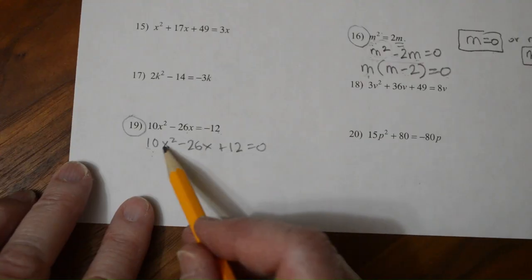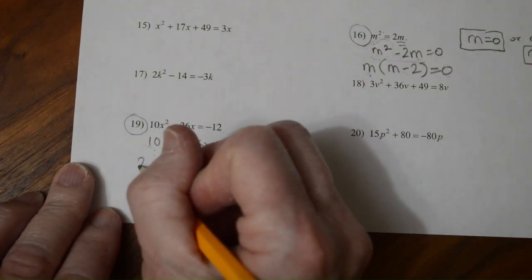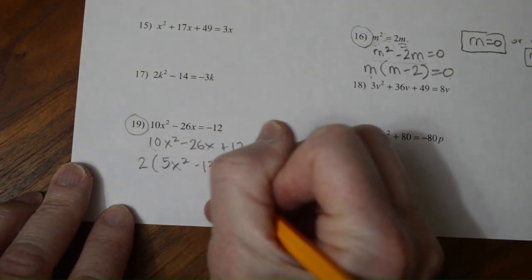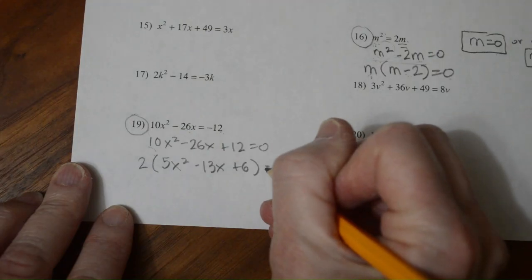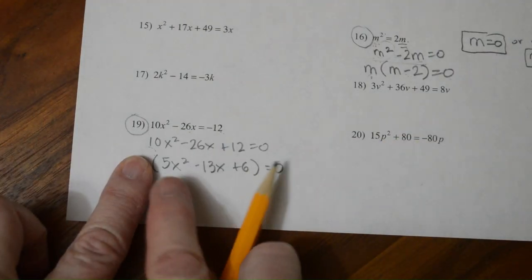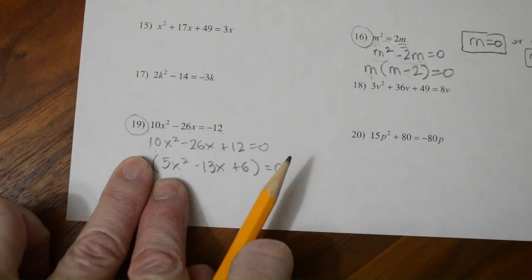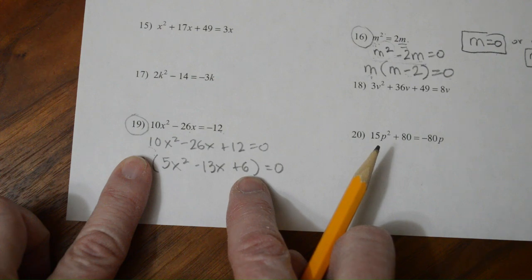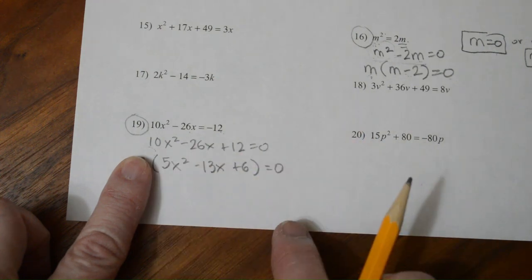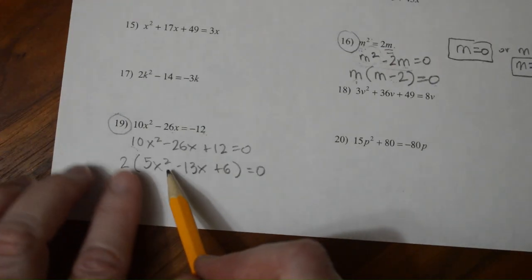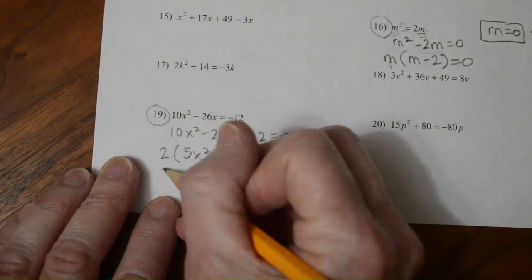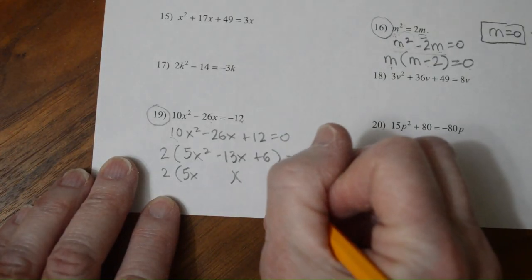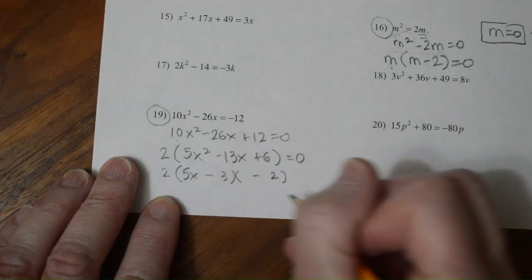So the first thing is, we could just say, well, everything has a 2. Let me take that out. All right, so then we've got 5x squared minus 13x plus 6 equals 0. Right there, I like that better already, because I have fewer choices for 5. I can only have 1 and 5. Here I only have 1 and 6, or 2 and 3, versus 12 and 10, which had more choices than that. And then you could factor this. And again, I think that this is going to be 5x and 2 and 3 and minus and minus.